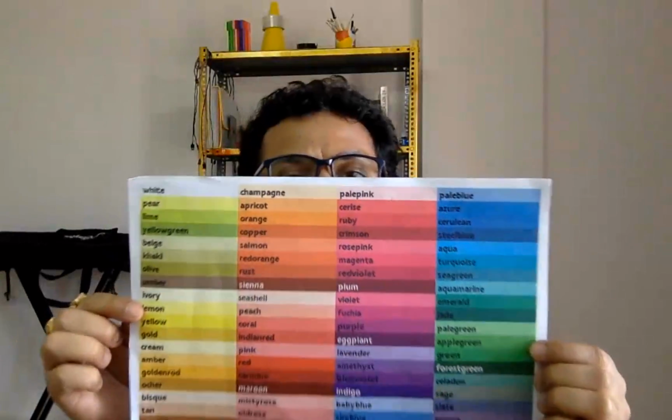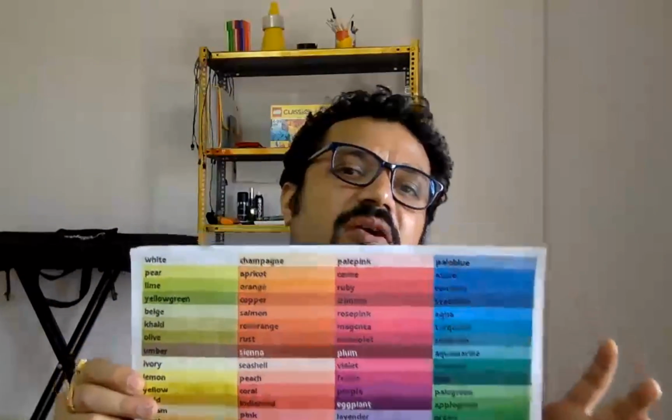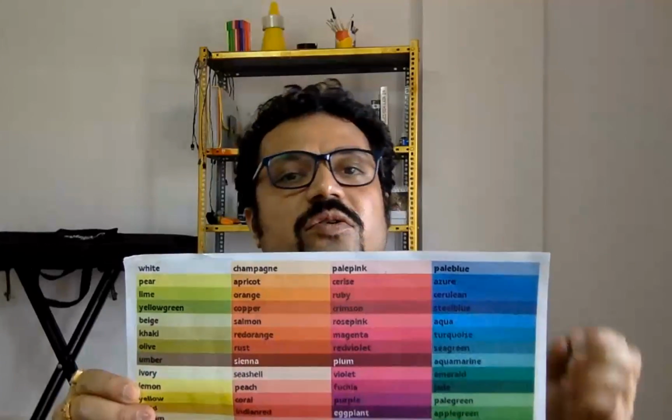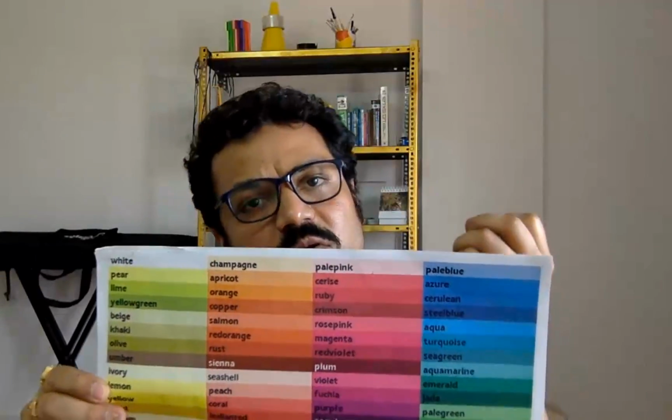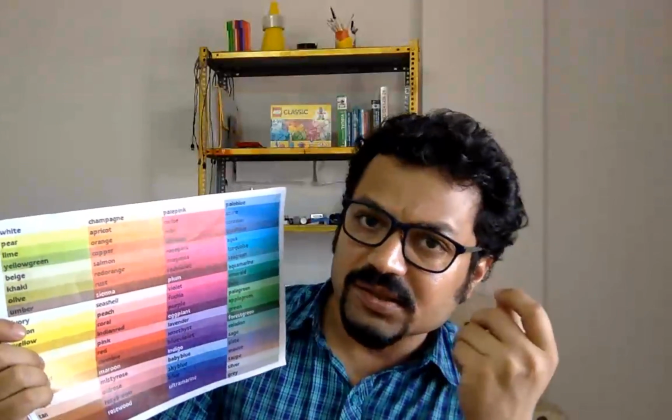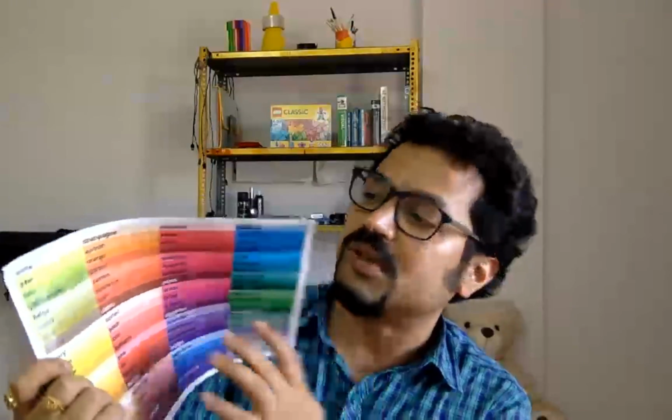And once you have enough understanding of what amount of red should be mixed with what amount of black, then you try to create these colors and try to match your pigment as close as possible. So let's say I go with lime yellow, and then yellow green, then beige, then khaki, then olive. I should be able to make these colors as close to these standard colors as possible.